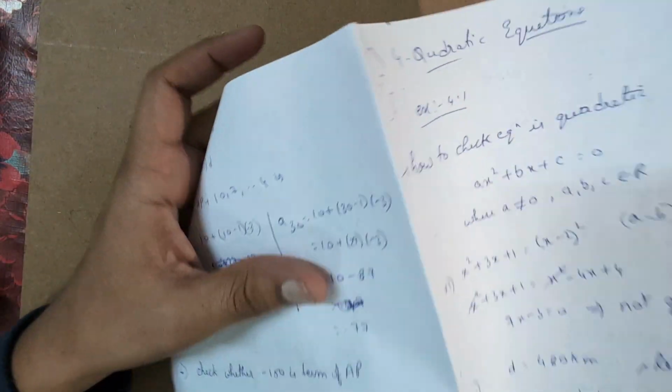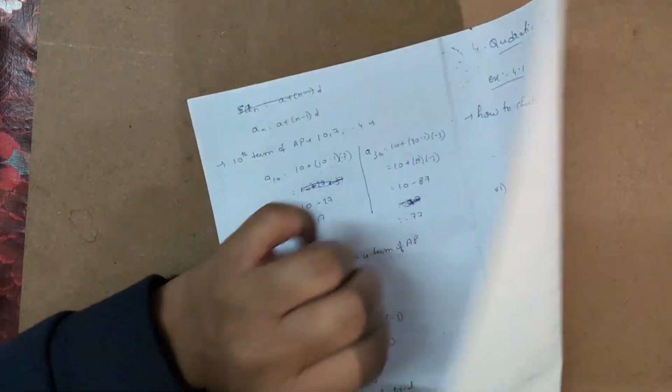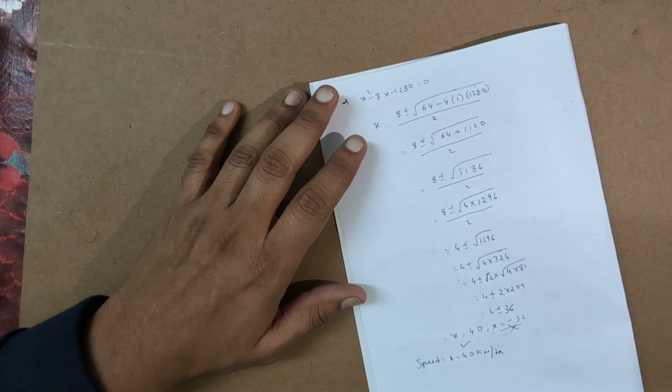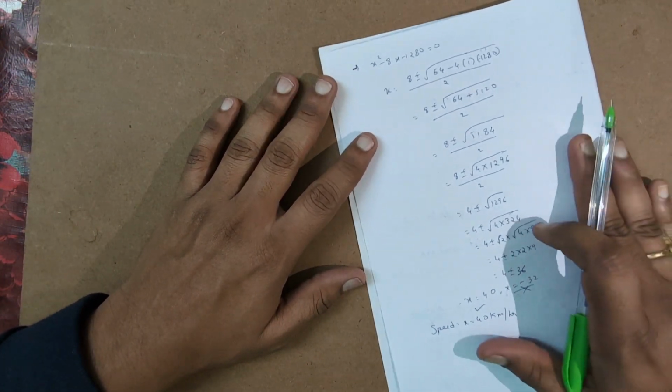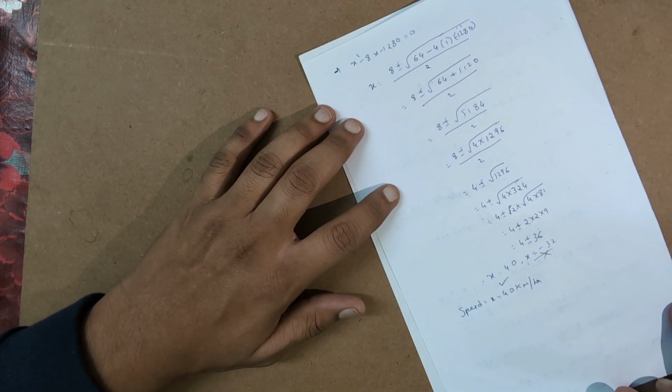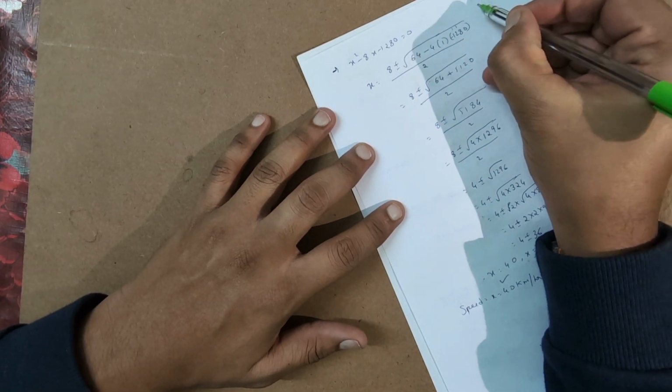So if they ask to find the roots, we can also find them, because we already know how to find them. We can do it using two methods, that is the factors method, or else the direct formula, that is minus b plus or minus root of b square minus 4ac by 2a.